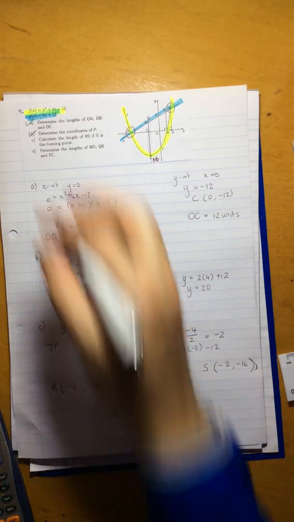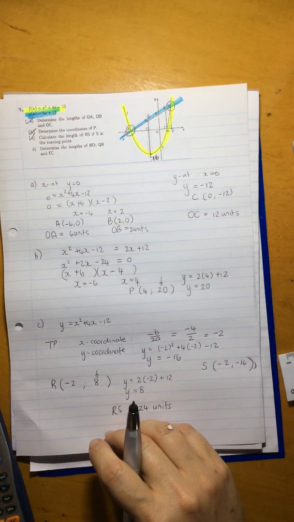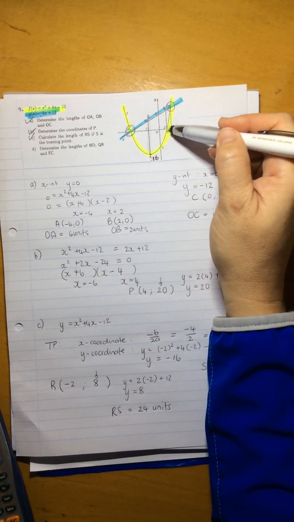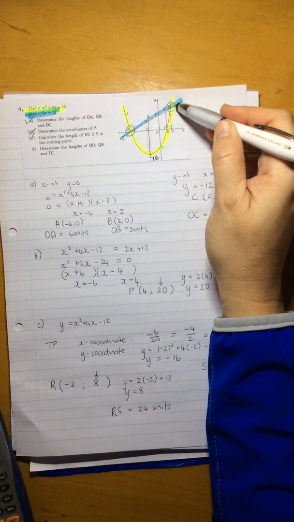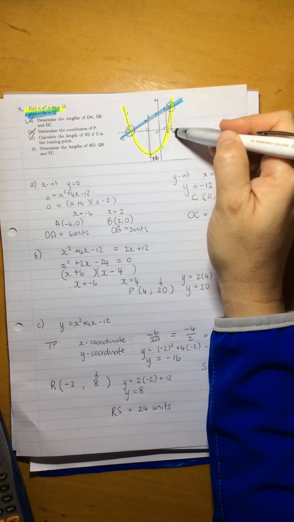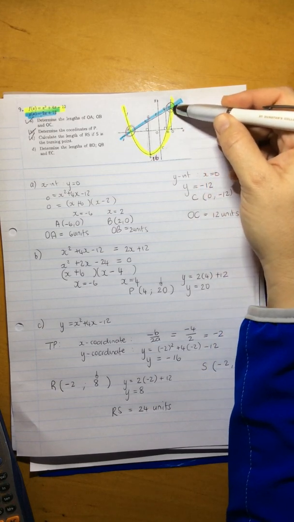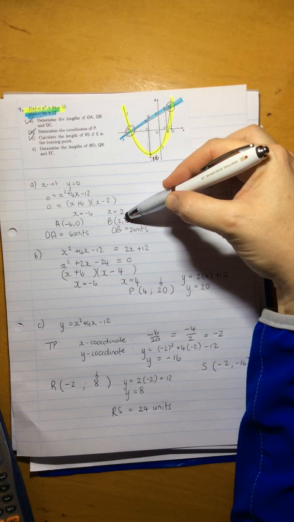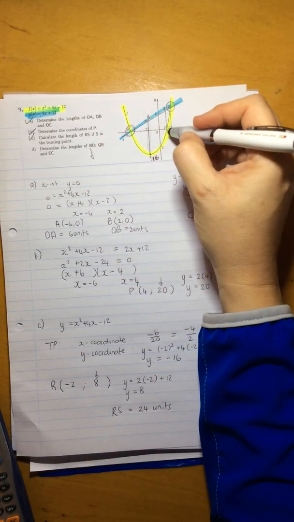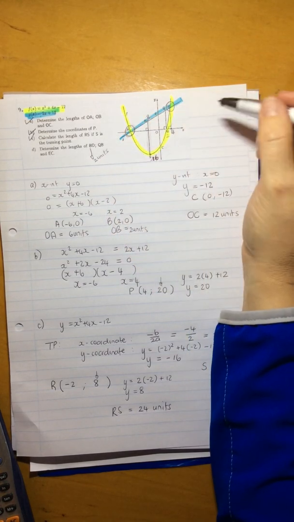Right, so if I look at D, determine the lengths BD, QB, and EC. So if I look at that, BD, D and P shares the same x coordinate. Okay, so if I know the value, the P coordinate is 4, B I know was a 2, so BD, 2 to 4 is 2 units.